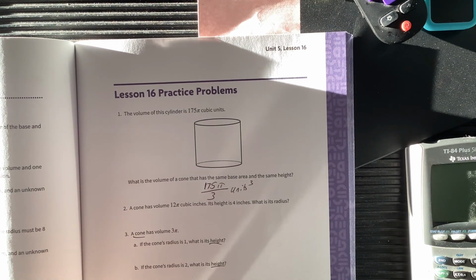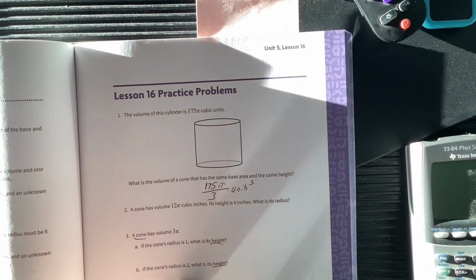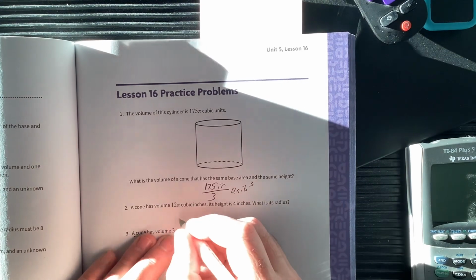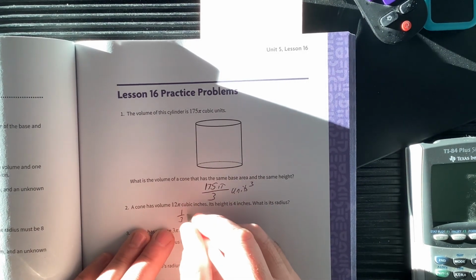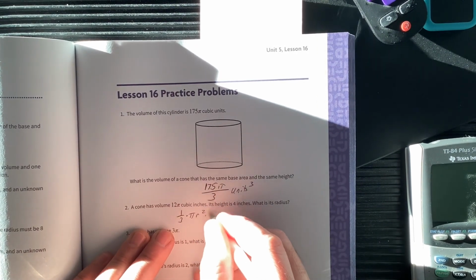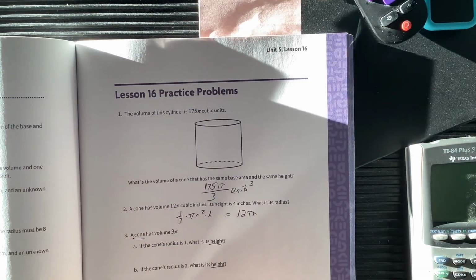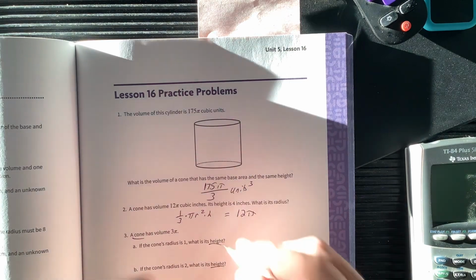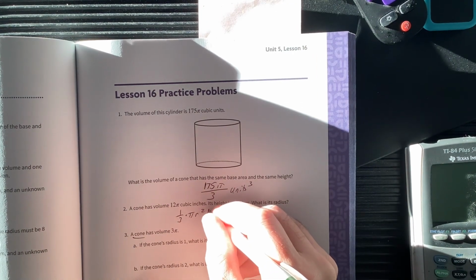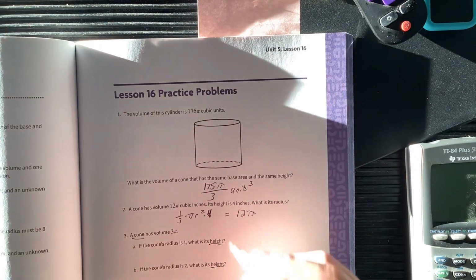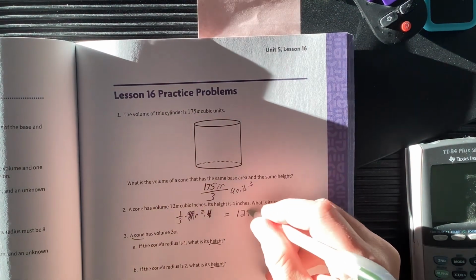Okay, next one. A cone has a volume of 12 pi. Its height is 4. What is its radius? Well, remember the formula for a cone is 1/3 pi r squared times the height. And we know that equals 12 pi. Height is 4, so I can plug that in for height. Pi's don't really matter. I got that on each side, so technically we can just get rid of that.